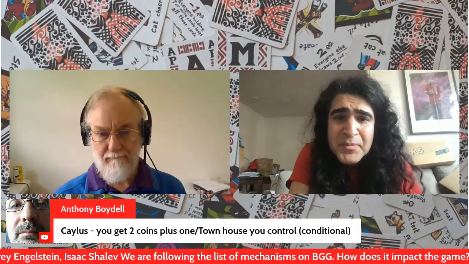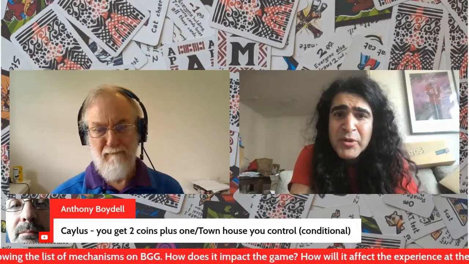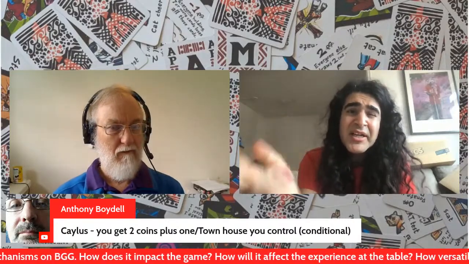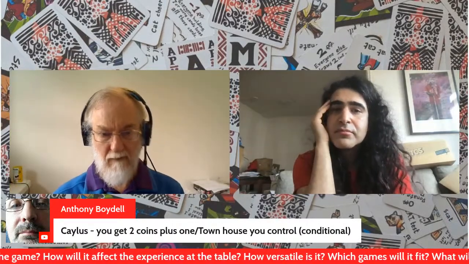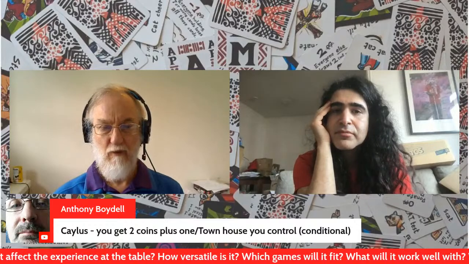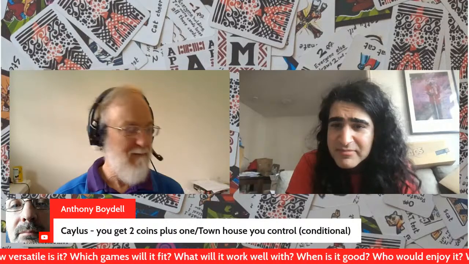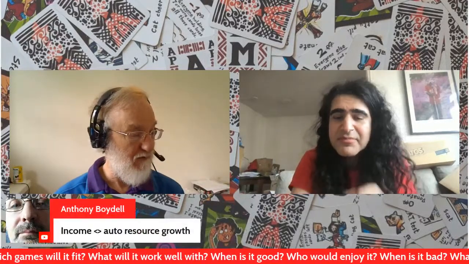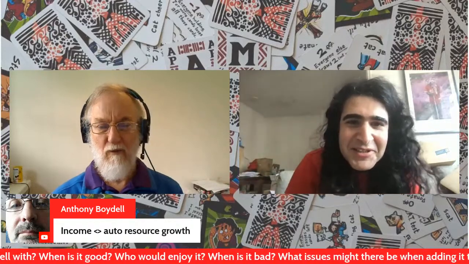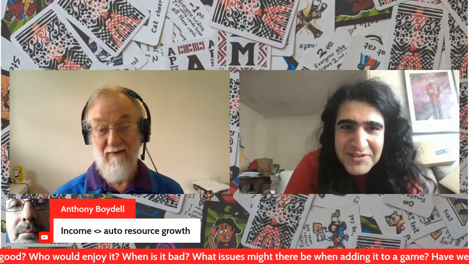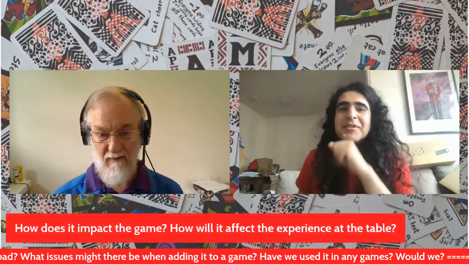You get 2 coins plus 1 per townhouse you control. That feels conditional, because you've got to control the townhouse, and then you get the thing. So the 2 coins is income, and the 1 per townhouse is automatic resource growth. Because it's conditional. Maybe that is the way to look at it. I'm not sure what this symbol in the middle means. Not equal to. Income is not the same as automatic resource growth, is what Tony's saying. And I think that's right.